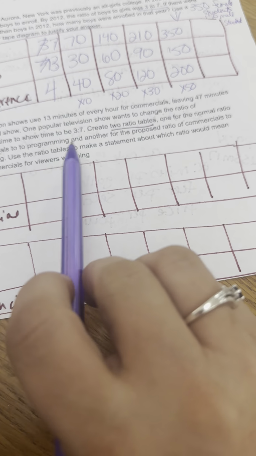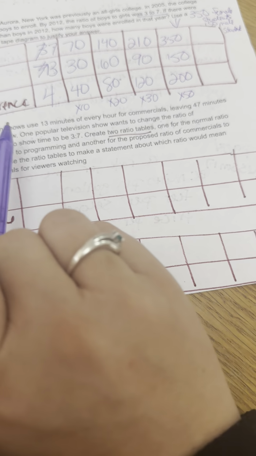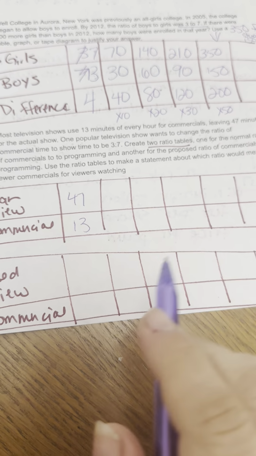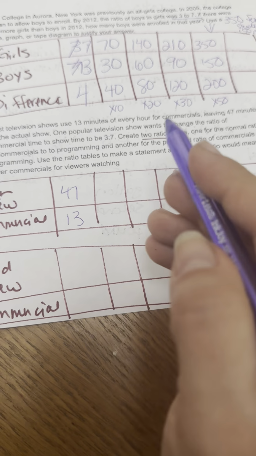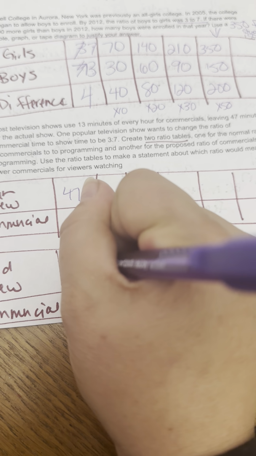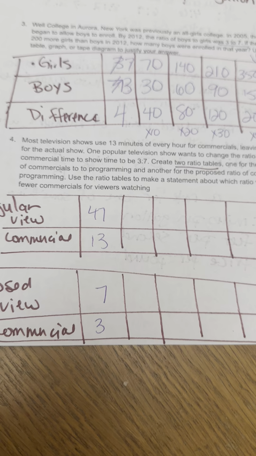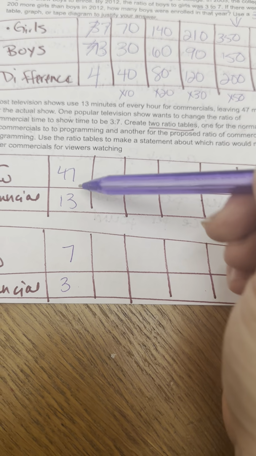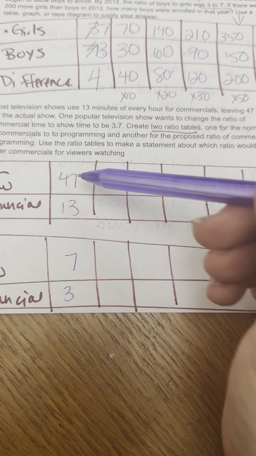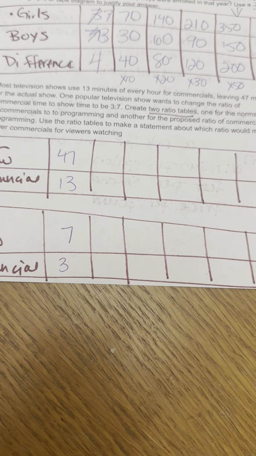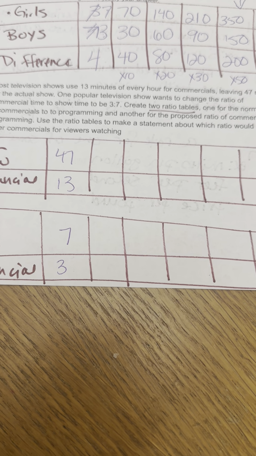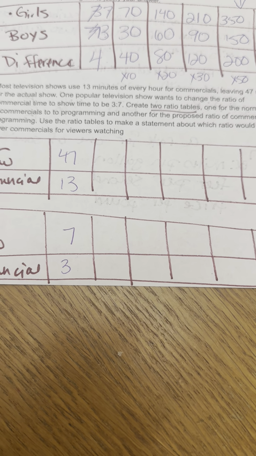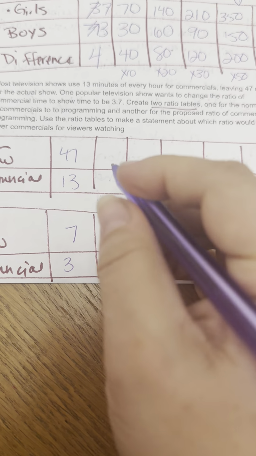All right, so the ratios that we have are for the regular, I have 47 minutes of viewing and 13 minutes of commercials. What they want to do is they want to have 3 minutes of commercials and 7 minutes of viewing. So here, these values are pretty far apart, so I'm going to jump those up quite a bit. I'm going to start with 5 for this one.